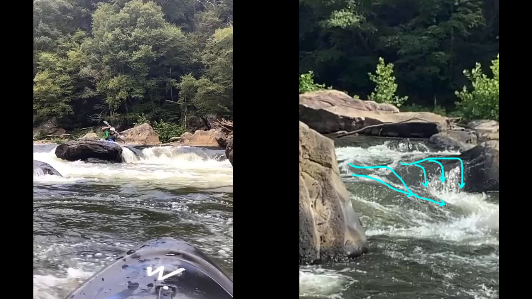Okay, Brendan, this is looking at some footage of you boofing. On the left, it'll be footage of you boofing; on the right, footage of me boofing. But initially, I want to just talk a little bit about rock boofs and some of the flow of current and how to make that work for us. So I'm going to set the current on the right in motion.